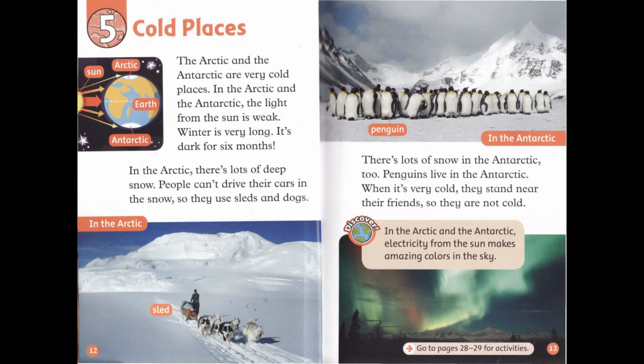There's lots of snow in the Antarctic, too. Penguins live in the Antarctic. When it's very cold, they stand near their friends, so they are not cold. Discover. In the Arctic and the Antarctic, electricity from the sun makes amazing colors in the sky.